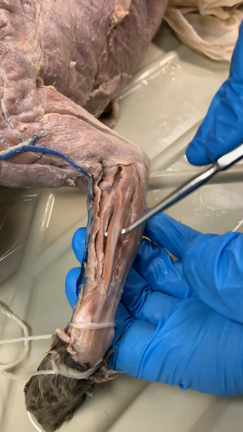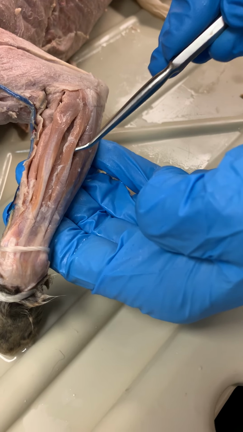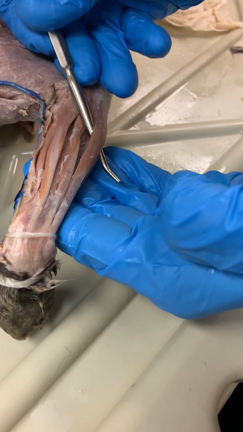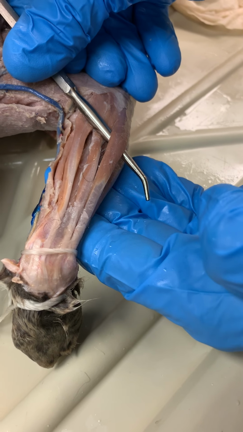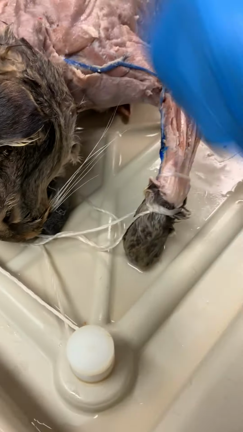Here we can see our extensor digitorum communis. Here's our extensor digitorum lateralis. And now we're on the ulnar side, so extensor carpi ulnaris. All right, so flipping it over. Well, let's see if we can.